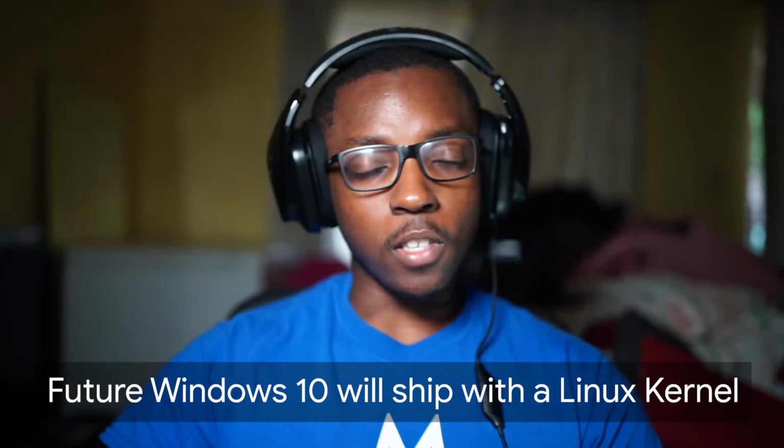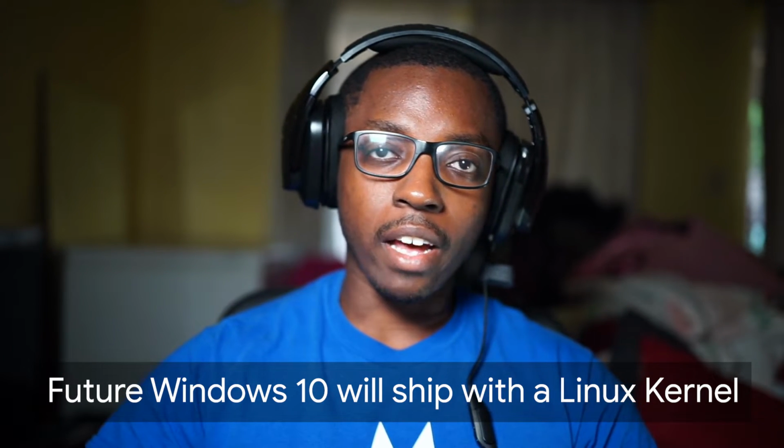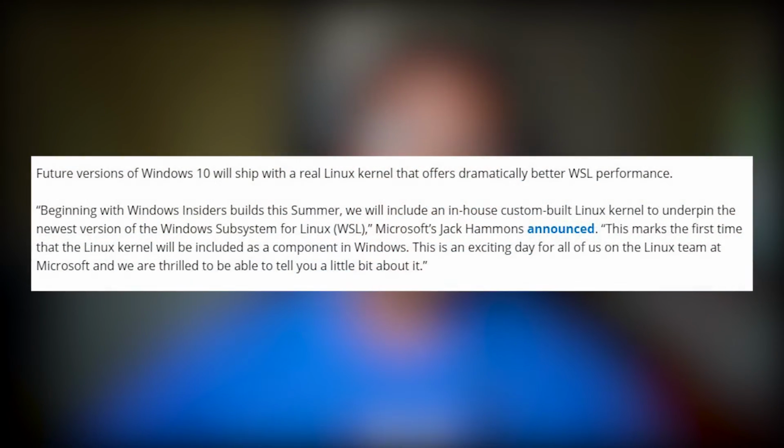Yesterday, Microsoft also talked about Linux. As you know, they have a Linux team inside Microsoft, and they just said beginning this summer, Windows Subsystem for Linux will be pretty much part of Windows 10, which is amazing. It says future versions of Windows 10 will ship with a real Linux kernel that offers substantially better Windows Subsystem for Linux performance. So if you're one of those people who love Linux, you'll be able to do a lot more with it on Windows 10 without having to go outside and dig it out.